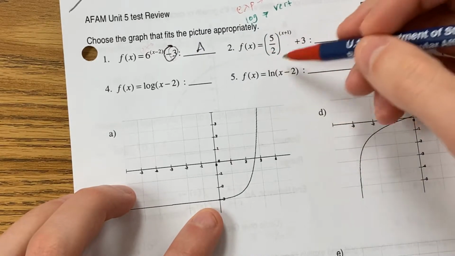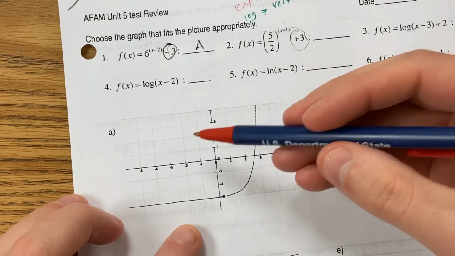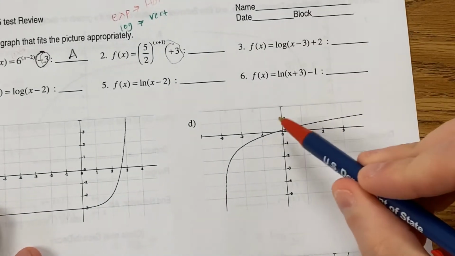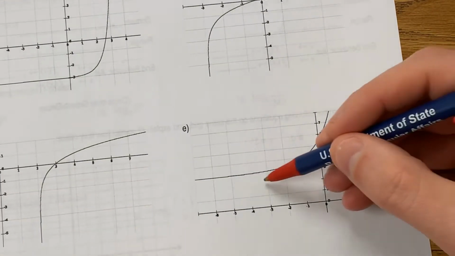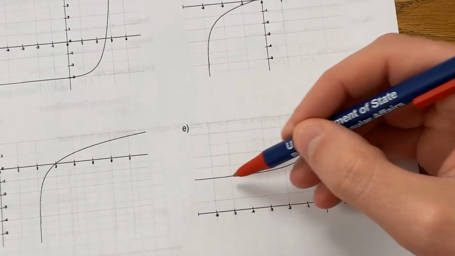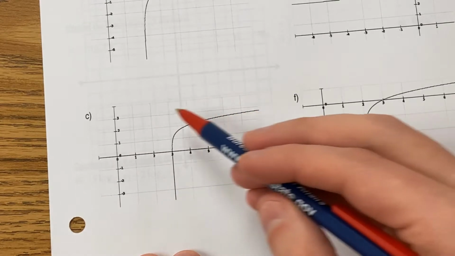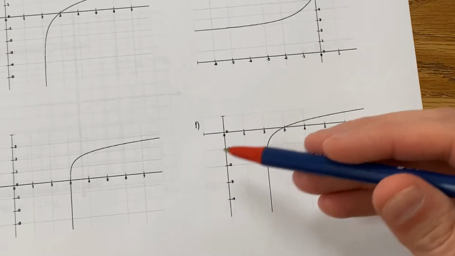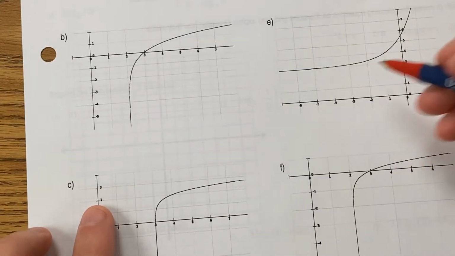For number 2, this one has an asymptote at +3, and once again, it's going to be horizontal. So horizontal at 3, it's not that. I can probably just mark this off. Horizontal at 3, that's a 1, so no. 3 is off the graph. 3 right here. So maybe it's E, because it has a horizontal asymptote at 3. This one at 3 has a horizontal asymptote, so maybe it's C. And horizontal at, yeah, not going to be there. Okay. So it's kind of between E and C, maybe.